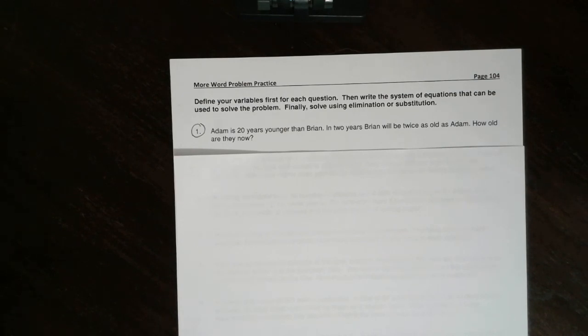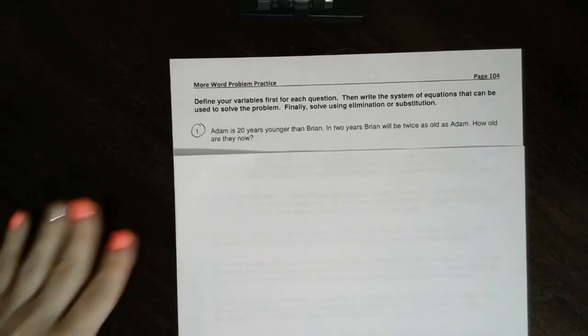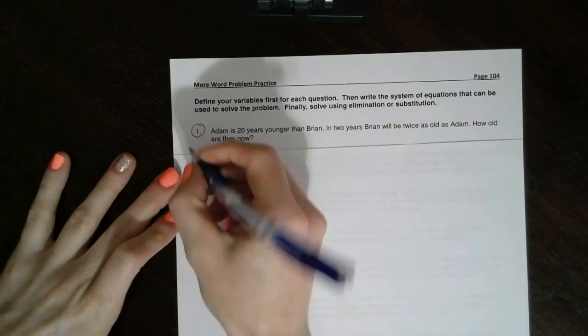The other thing that I'm going to do is post my answers, not my work, just my answers, so that as you're going through, you can check your answers, and then if you don't match what I have, you can email me some questions or shoot me a text message or whatever to help you get through these. So the first one I'm going to do is number 1.